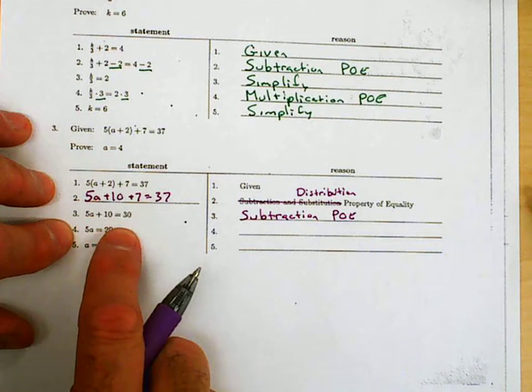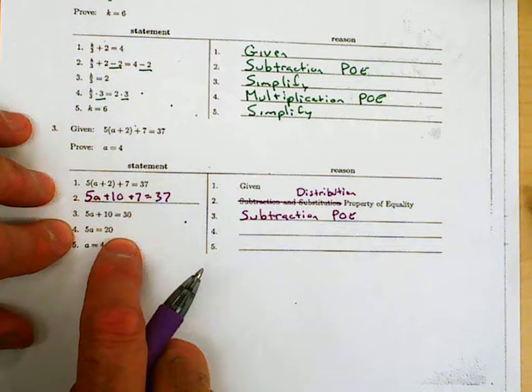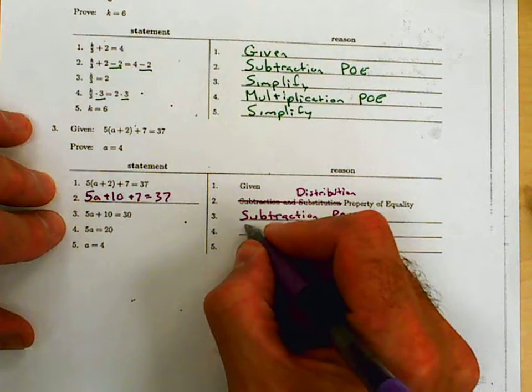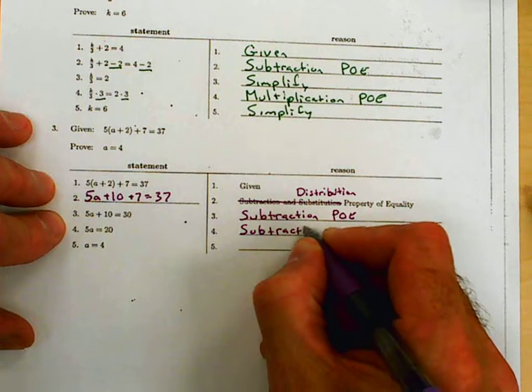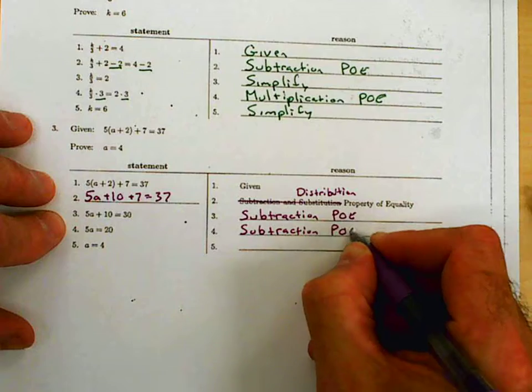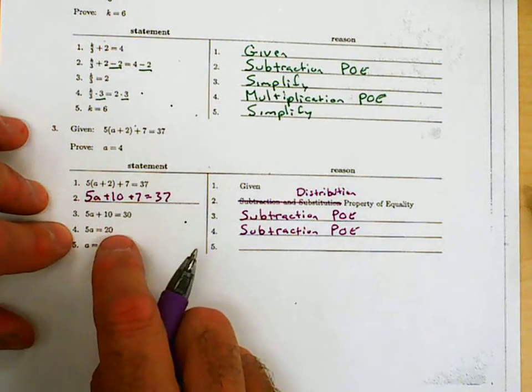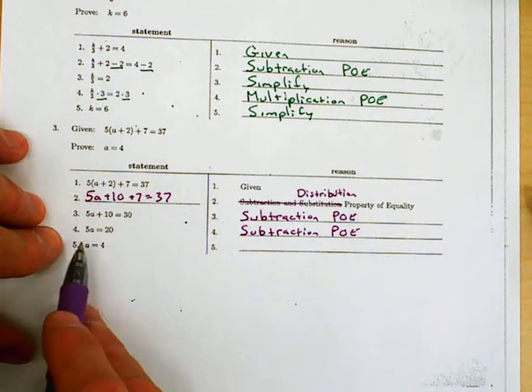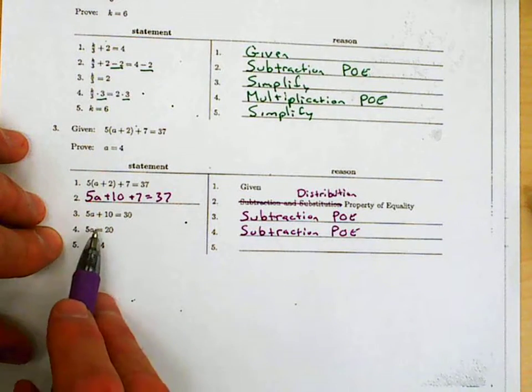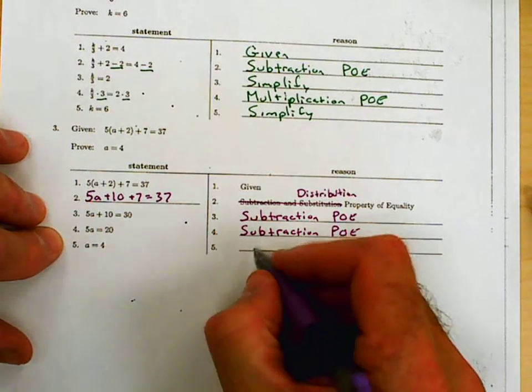Now we're going to again subtract 10 from both sides. So subtraction property of equality. We continue to justify going from here to here, which is, what do we do? How do you get from 5a to a? We divide by 5, we divide that by 5. Division property of equality.